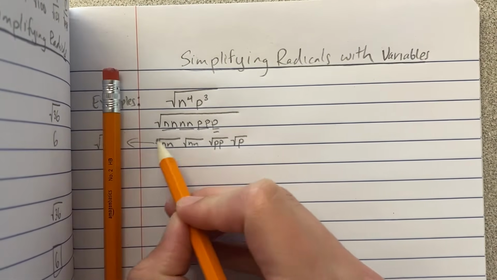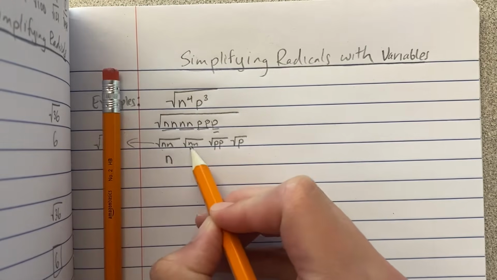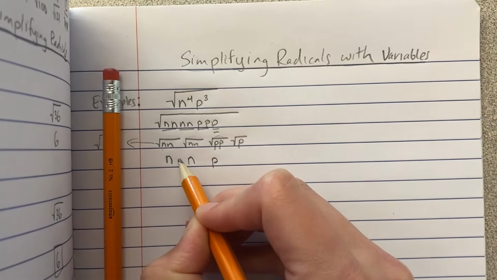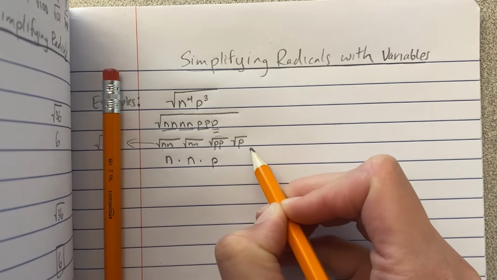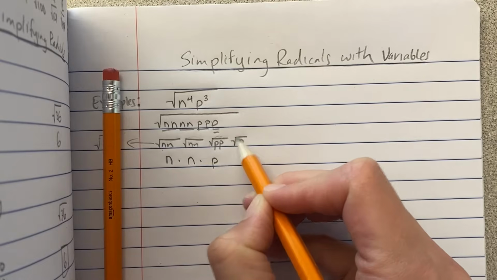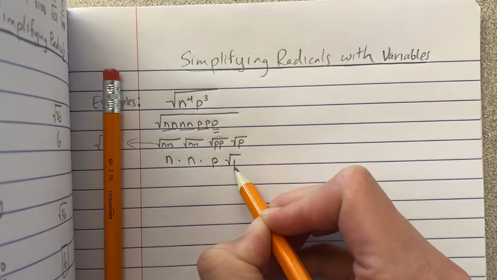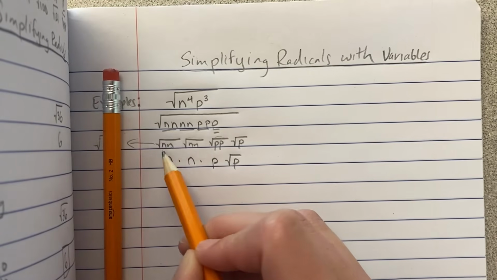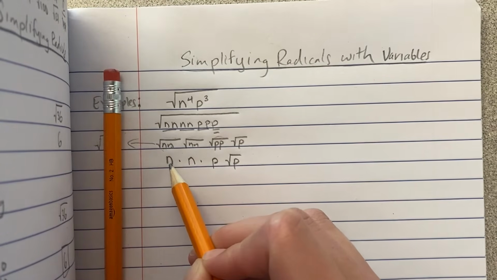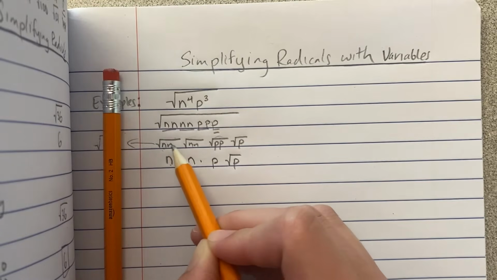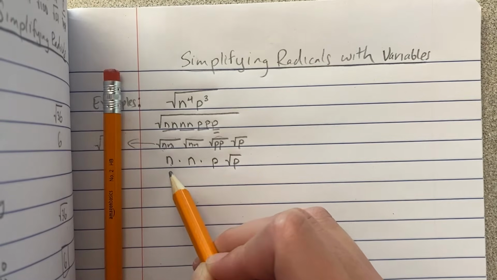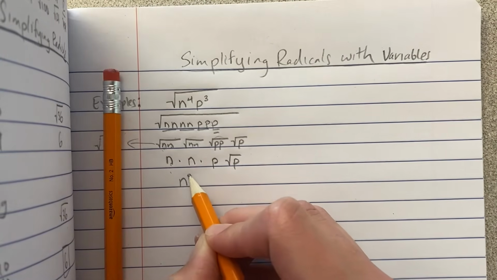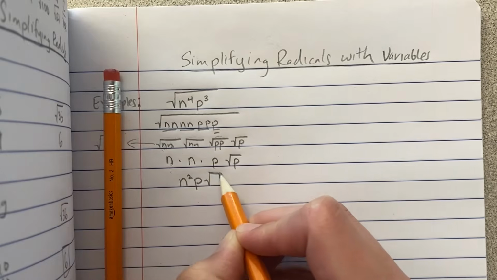Okay, so this square root of N squared becomes N. This square root of N squared becomes N. This square root of P squared becomes P, right? And we're all just multiplying. And then this is the square root of a number, but we don't know what the number is, and so it doesn't simplify. This does simplify. No matter what this number is, let's say it's 7, this is 7 times 7, that's 49, and the square root of 49 would be 7. So no matter what N is, the square root of N squared would always simplify to this. So then I rewrite this in simplest form, which is N times N, that's N squared, P times the square root of P.